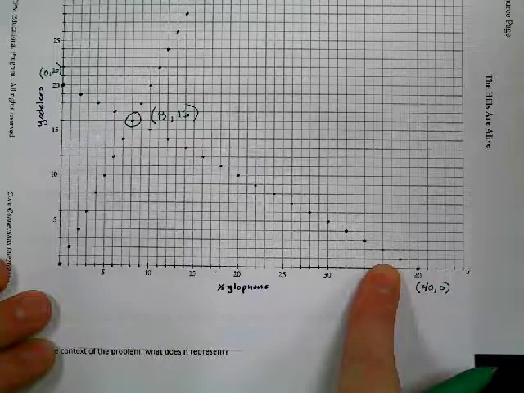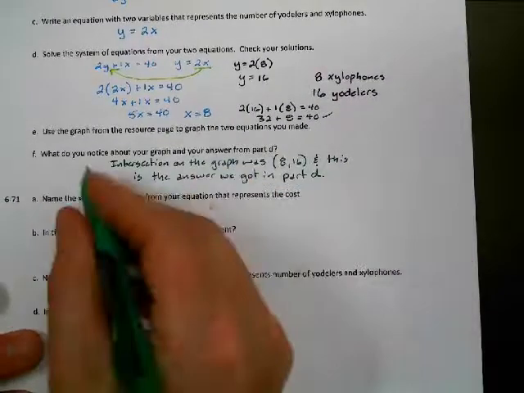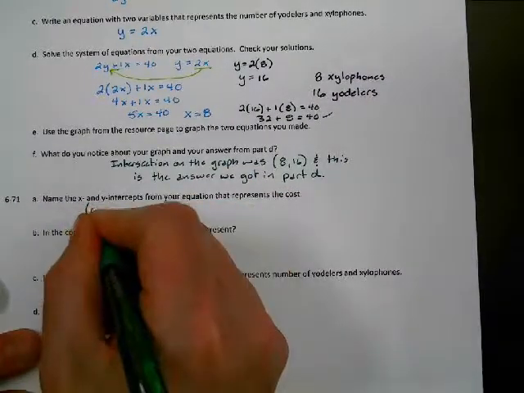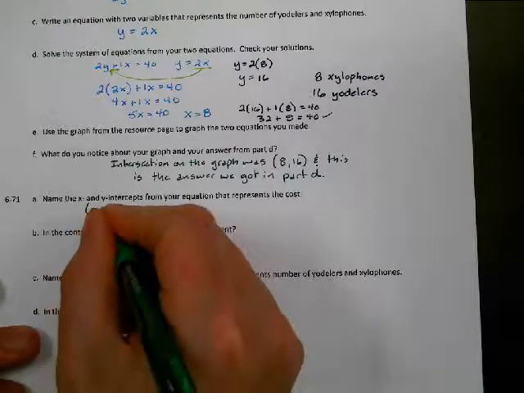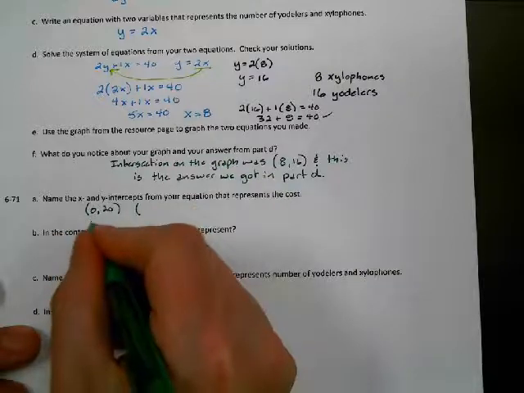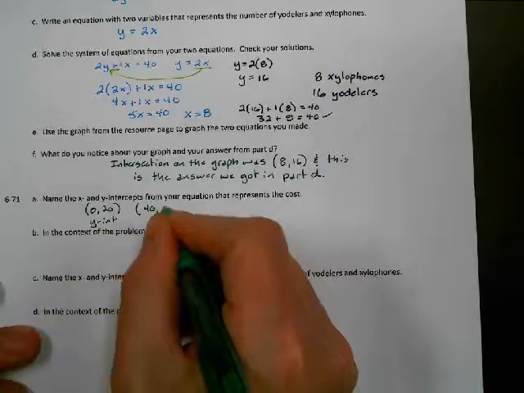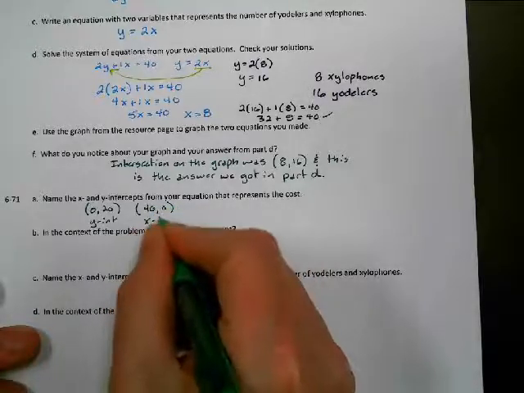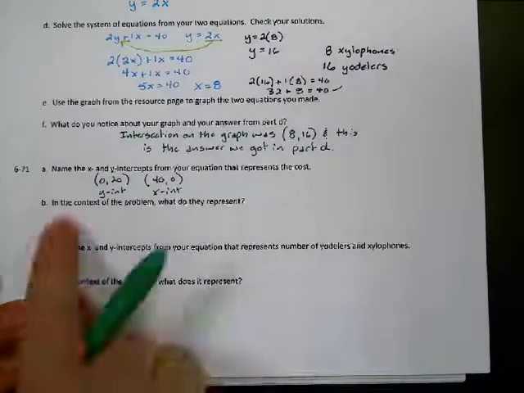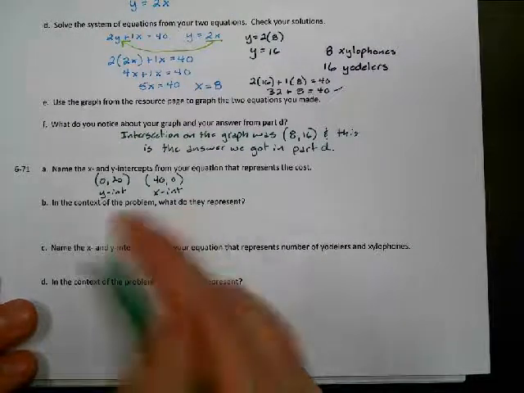So our two intercepts are 0, 20. That's the y-intercept. And then 40, 0. And that's the x-intercept. In context of the problem, what do they represent? Well, they represent 0 xylophones and 20 yodelers.